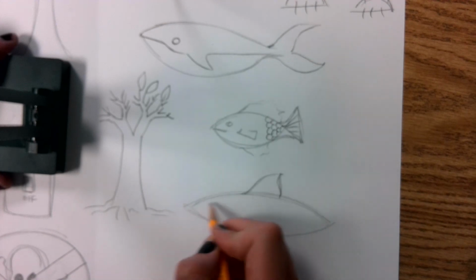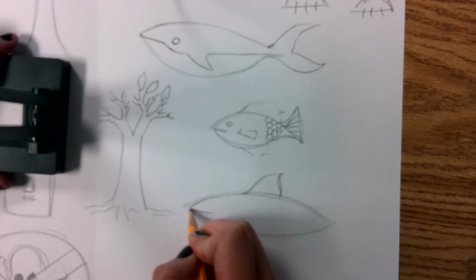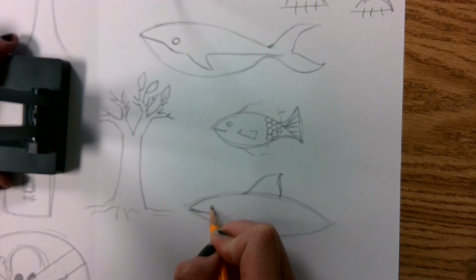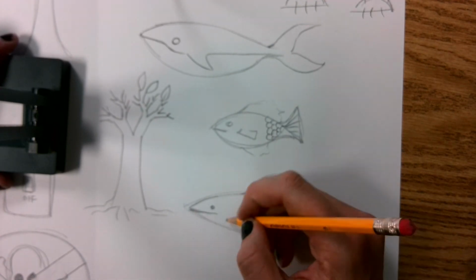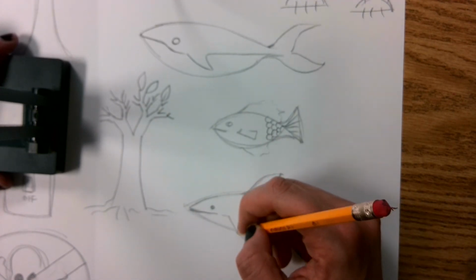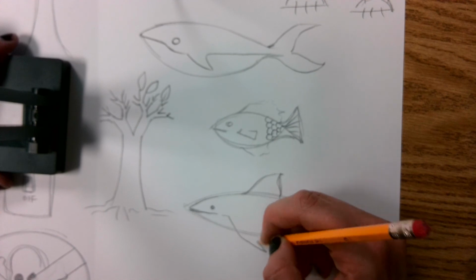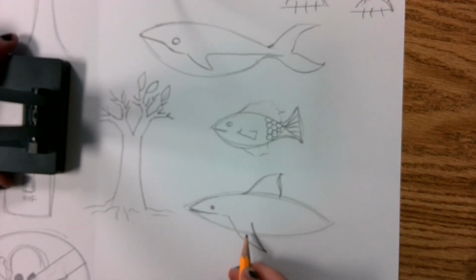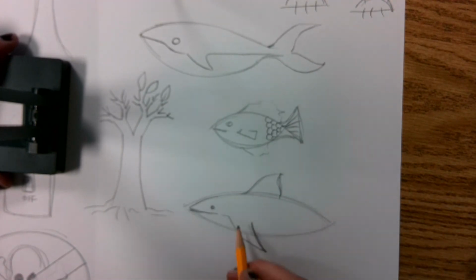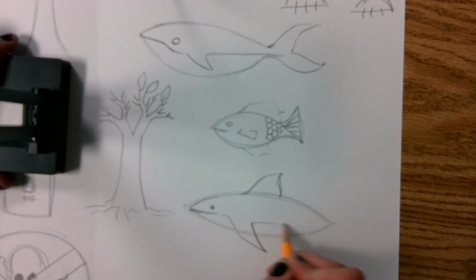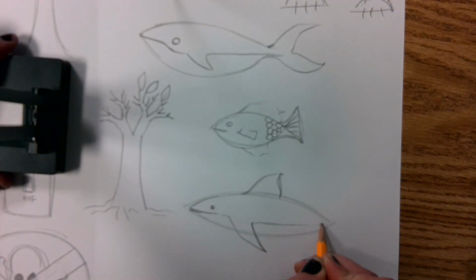And maybe just a line for the mouth, an eye, and then their fin right here that helps them guide themselves in the water goes below their belly. And then this change in color of their skin goes throughout.